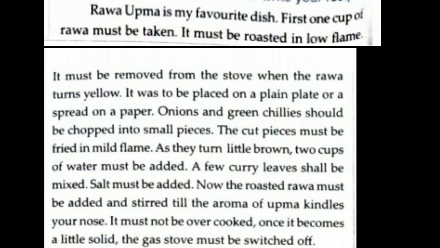Onions and green chilies should be chopped into small pieces. The cut pieces must be fried in mild flame. As they turn a little brown, 2 cups of water must be added. A few curry leaves shall be mixed. Salt must be added. Now the roasted rava must be added and stirred till the aroma of upma kindles your nose. It must not be overcooked. Once it becomes a little solid, the gas stove must be switched off. Fine, children? Okay, now moving on to K section.